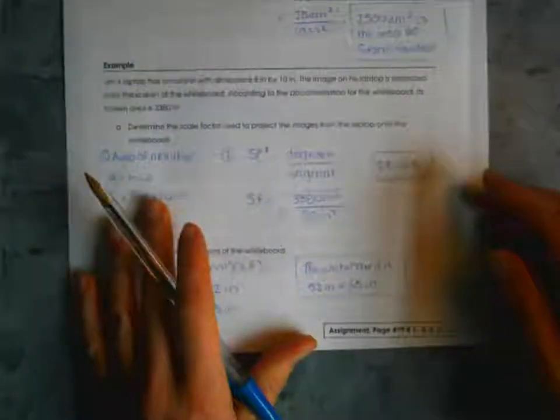Okay, and that is everything for working scale factor for area. So you guys have a little assignment to work on from the textbook there, and then when you're finished with that, you can move on to 8.5 and 8.6, which is going to be our next lesson, where we're going to look at scale factors with 3D objects. So I will see you then.